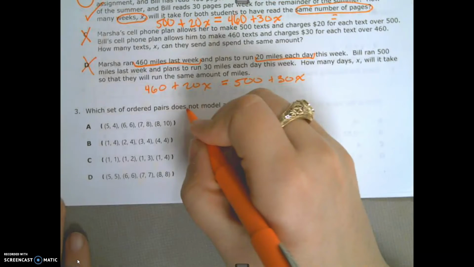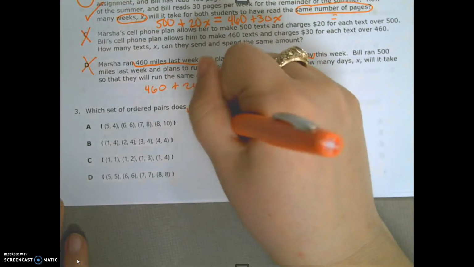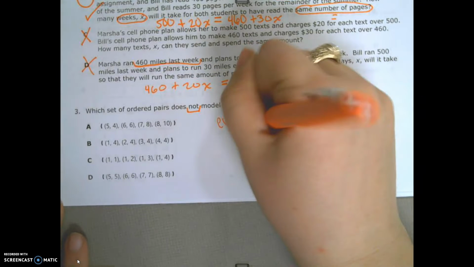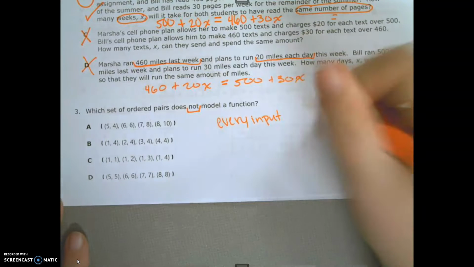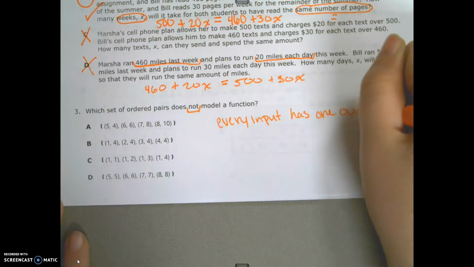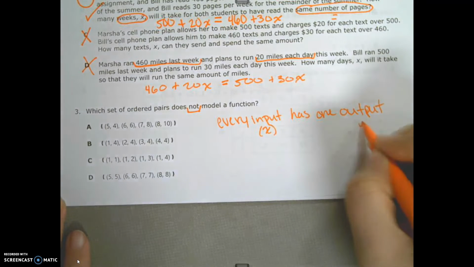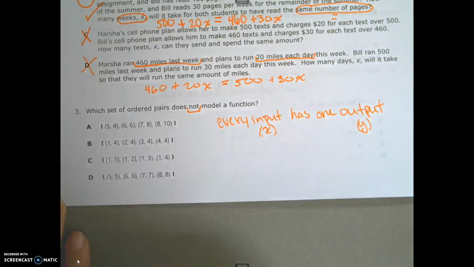Question 3. Which set of ordered pairs does not model a function? Does not. So we're looking for the one that is not a function. A function means every input has one output. And remember, input is x, output is y.